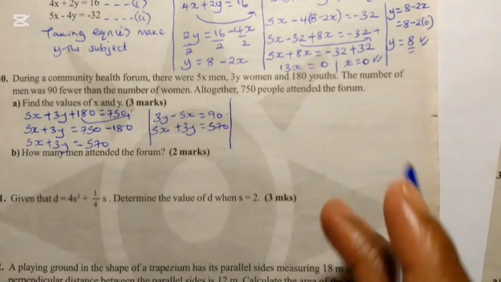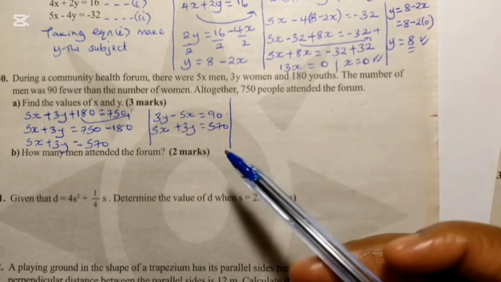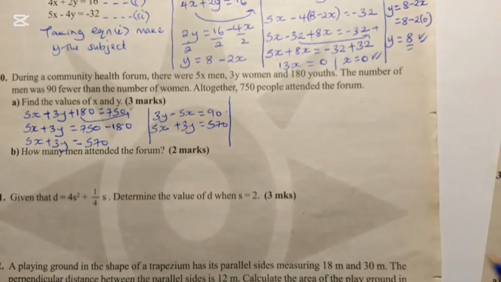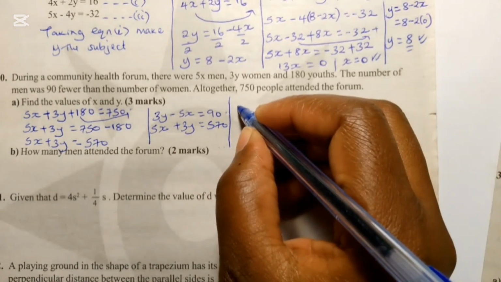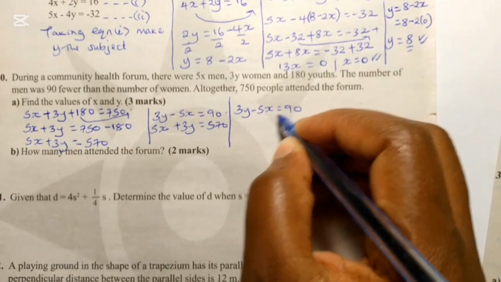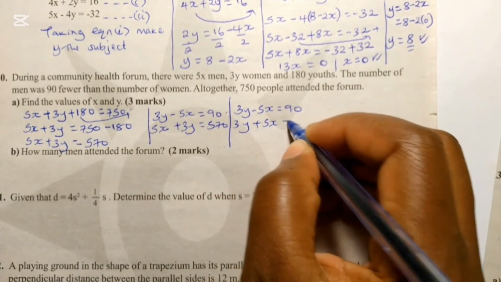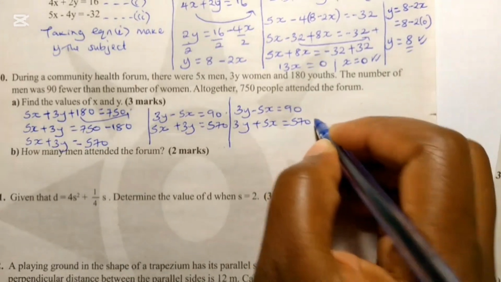We can write it better in another way for the y's to start, and then we follow the x's. So we'll have 3y minus 5x is equal to 90, and 3y plus 5x will also be equal to 570.